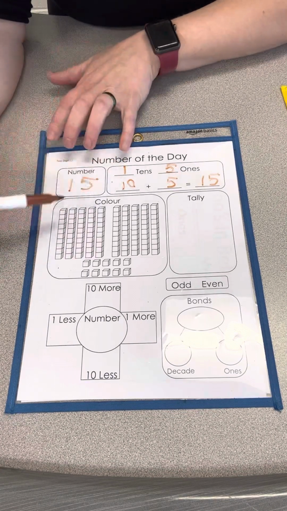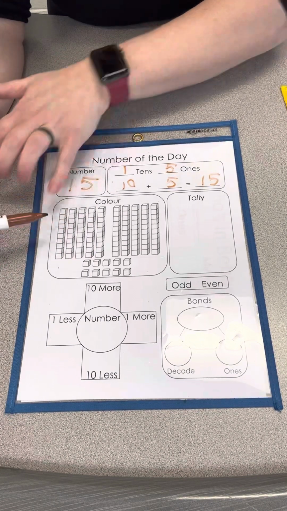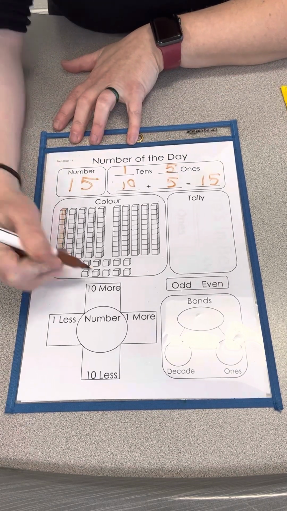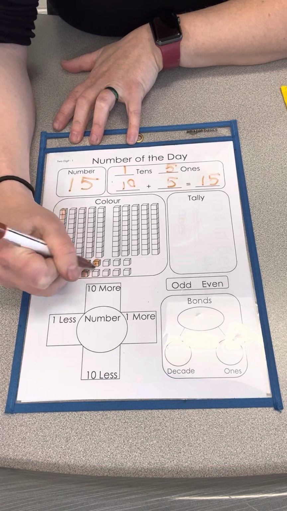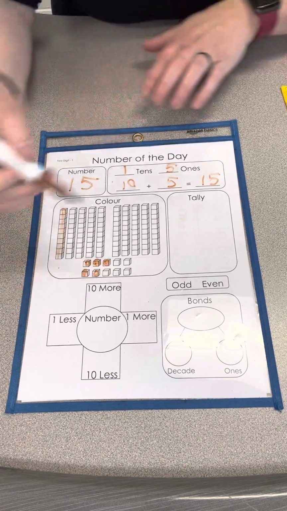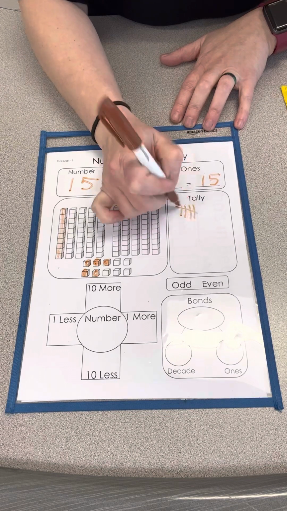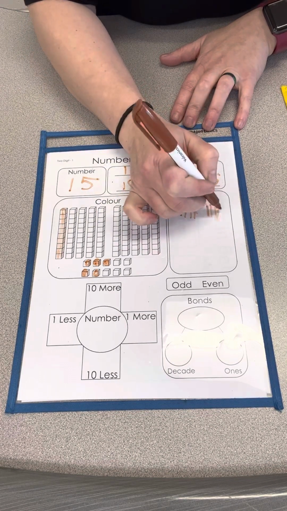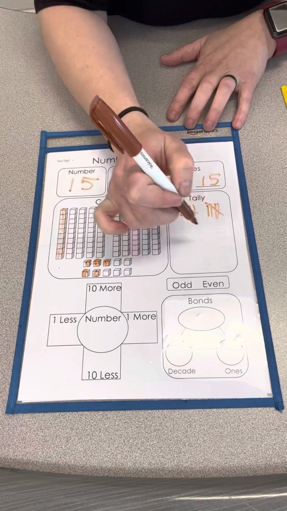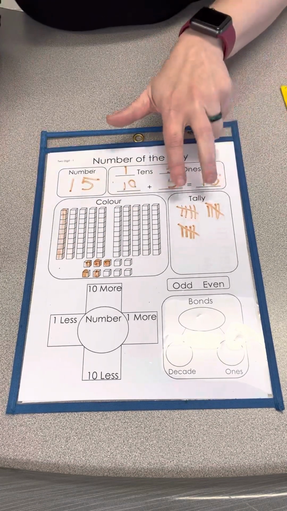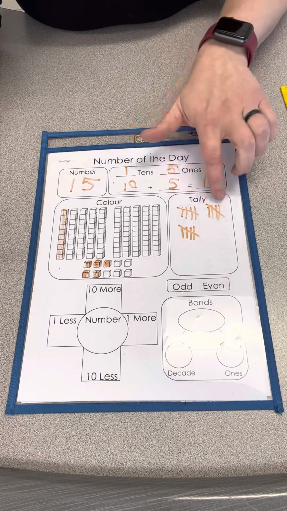And so then they can look back to here to figure out how many 10s do I need to fill in. And they would fill in 1 10 and 5 of the 1s. Tally to 15. So this is again practicing tallies, and we are also practicing counting by 5s so that we can make sure we have the right number of tallies. We also talk about how we know that 5 and 5 makes 10.